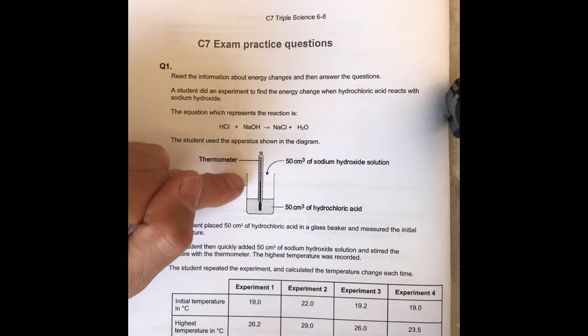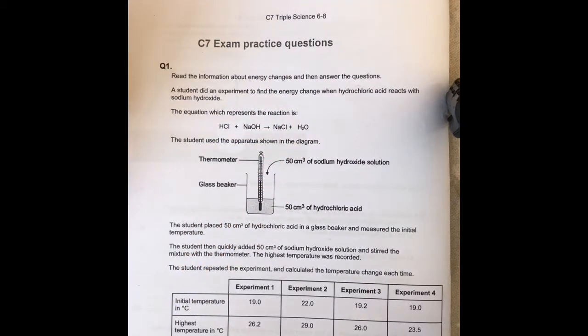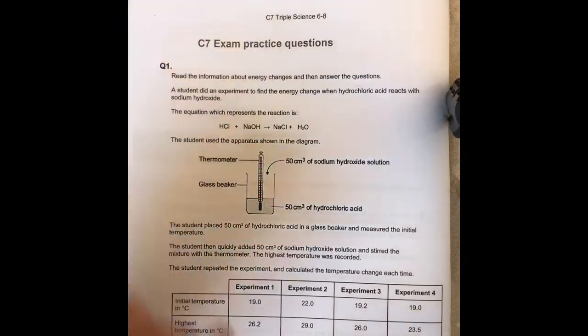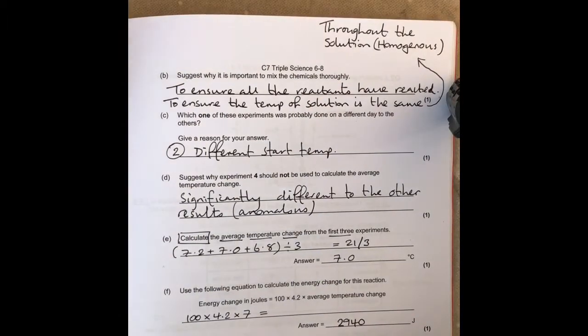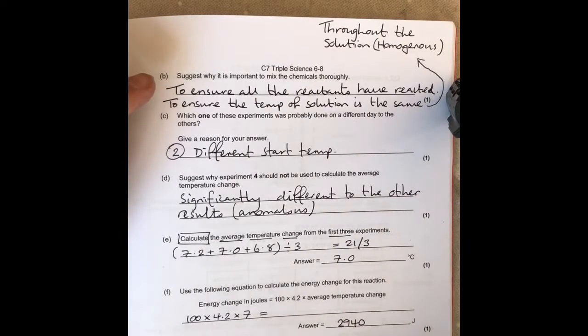We can change this glass beaker for a polystyrene cup, or we can insulate the outside of the beaker as well. Okay, B. Suggest what's important to mix the chemicals thoroughly to ensure all the reactants have reacted and to ensure the temperature of the solution is the same throughout, or the temperature is homogeneous.